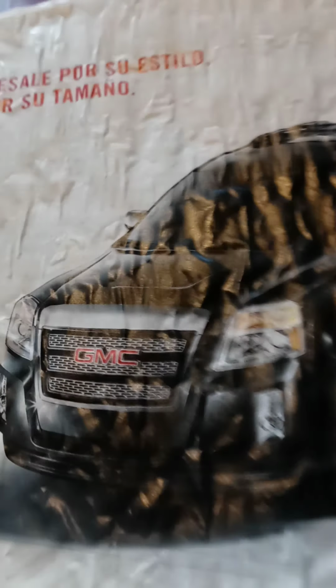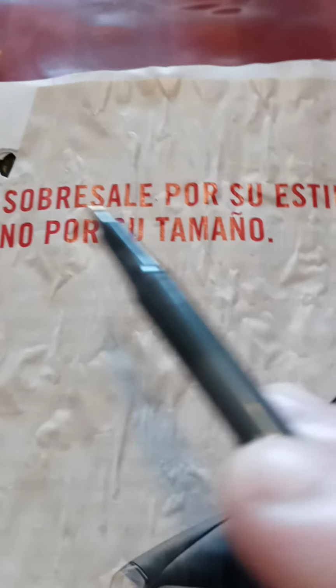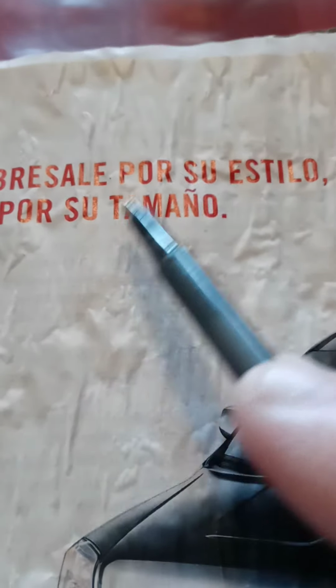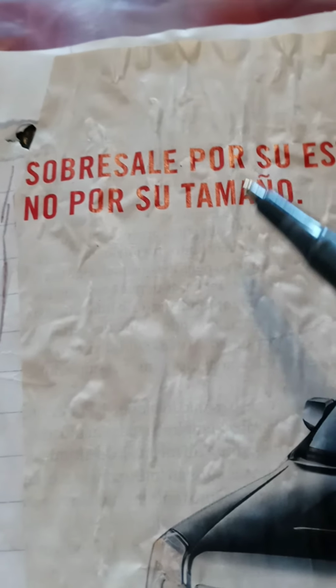So it's noticeable. And it's a beautiful car, black and chrome. I like that color car. It's a nice car, it really is. And GMC. But what about the car? There's a car inside a square, beautiful, black with chrome and nice lights. What about the car? Well, we have to look at the advertisement and see what they're saying about it. Sobresale por su estilo, no por su tamaño.